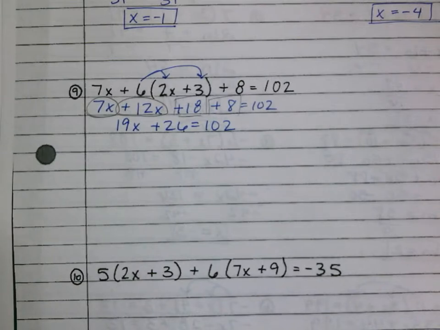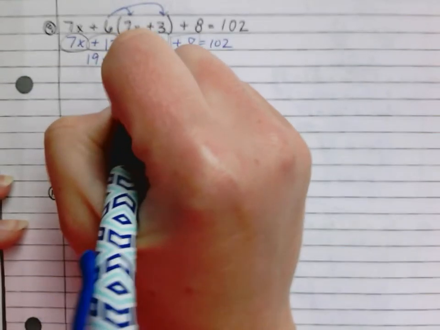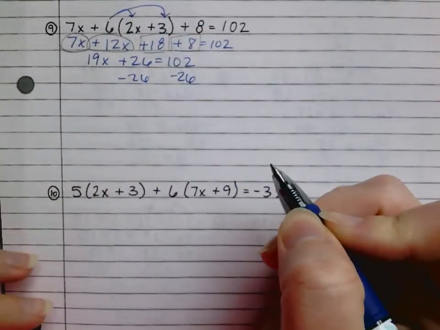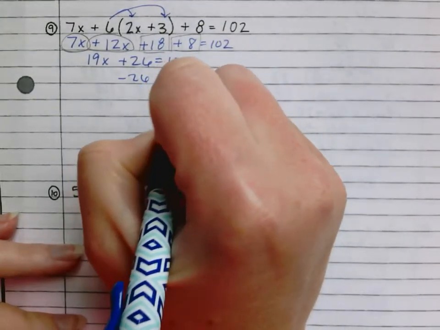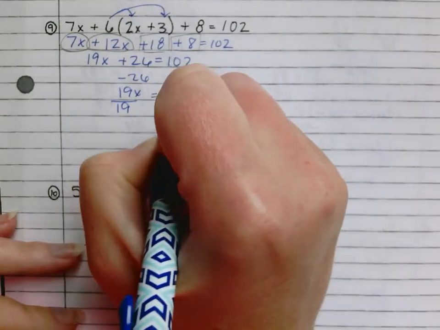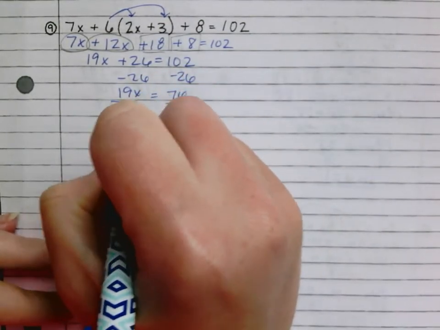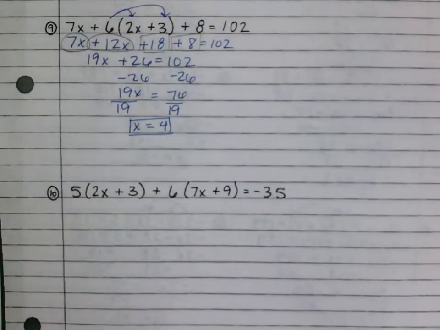And then I need to get rid of my constant, so I'm going to subtract 26 from both sides. Then we will end up with 76, still equaling 19x. To get x by itself, we have to divide both sides by 19. Whatever you do to one side, you have to do to the other. And that's how we end up getting x equaling 4.